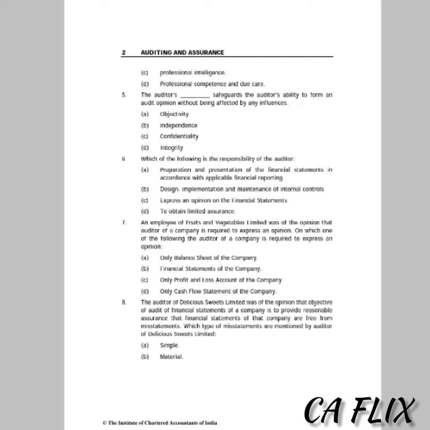Question 6. Which of the following is the responsibility of the auditor? Option A, preparation and presentation of the financial statements in accordance with the applicable financial reporting framework. Option B, design, implementation and maintenance of internal control. Option C, express an opinion on the financial statements. Option D, to obtain limited assurance. Answer is option C, express an opinion on the financial statements. The responsibility of the auditor is to express an opinion on the financial statements.